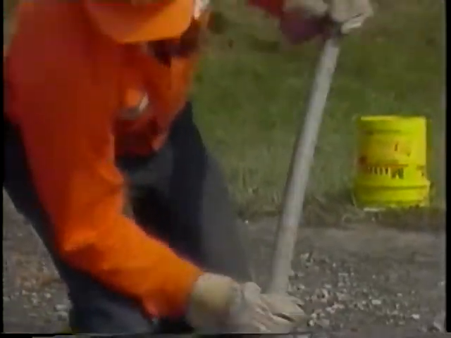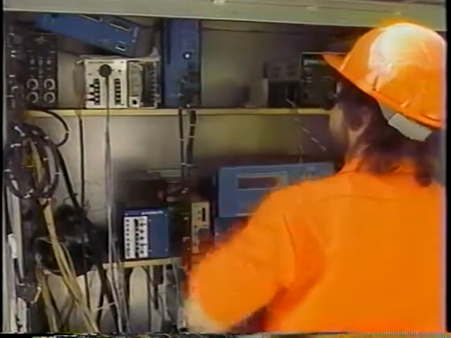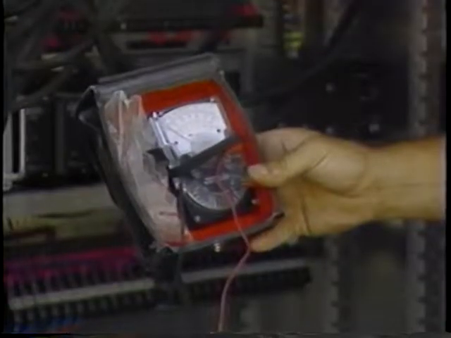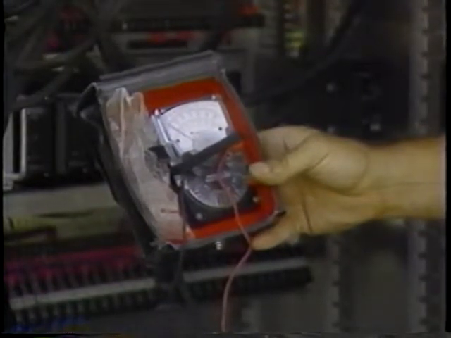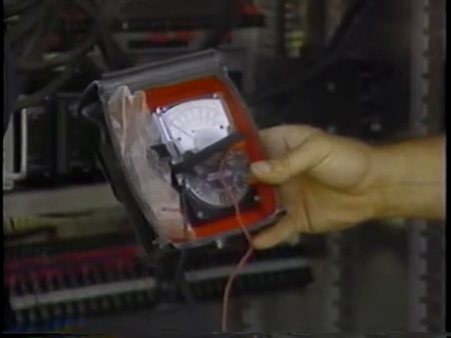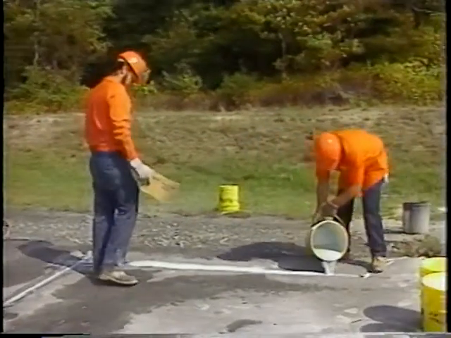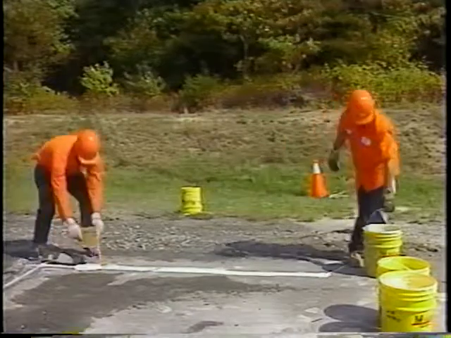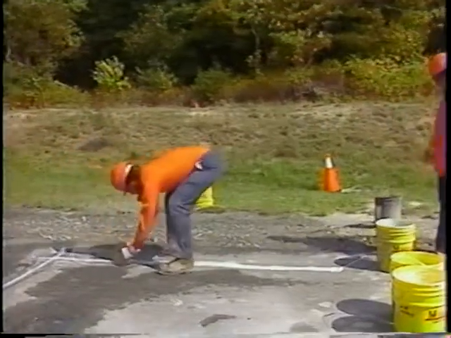Before filling in the holes and the slots, it is important to test the system one more time at the controller cabinet. In this test, the series resistance will be higher due to the added resistance of the lead-in cable. You should also make an operation check at the controller cabinet. If the system tests correctly, seal all the holes and slots using the same methods employed for loop detector installation.